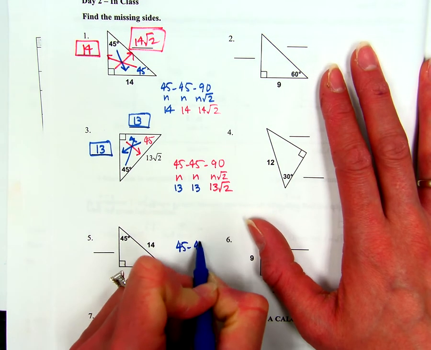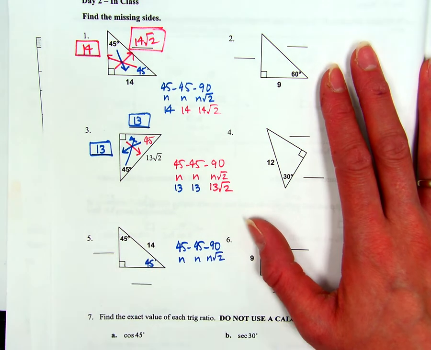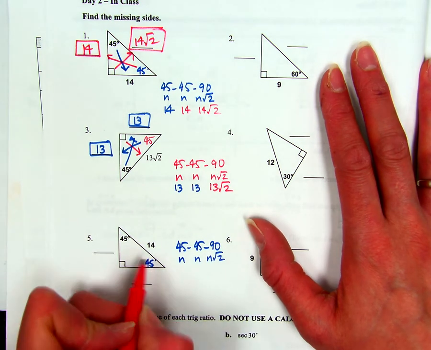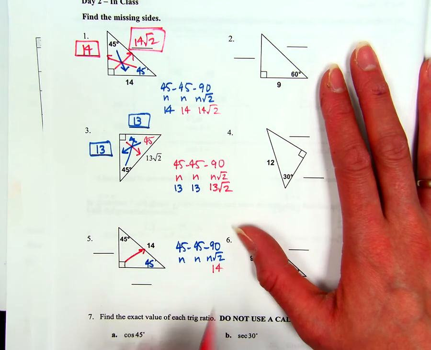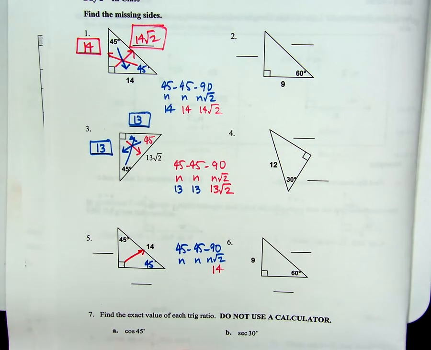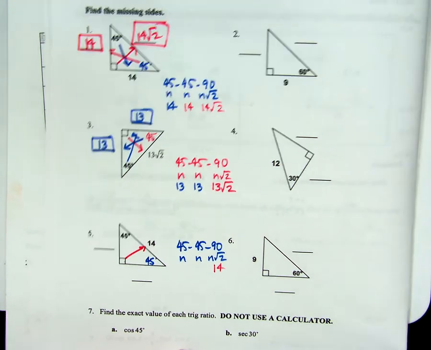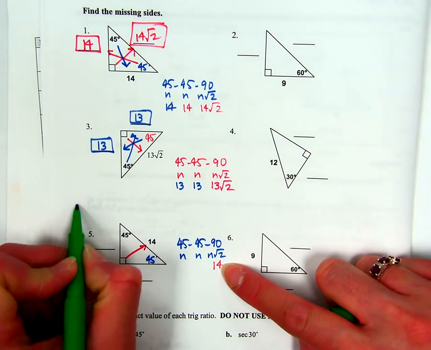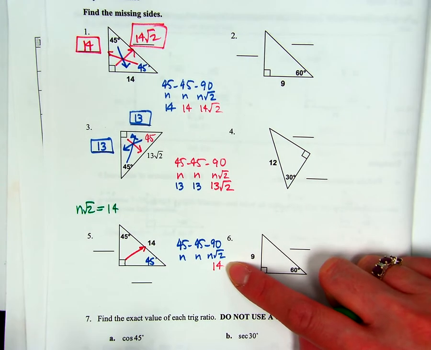All right, number 5, also a 45, 45, 90 triangle. So we're going to use the same formula. We have N, N, and root 2. All right, so let's look at what's given to us. We have 90 degrees. Across from the 90 degrees is 14. Now this one's a little bit weird. You're going to have to do a little bit of work. So it's supposed to have a radical 2 next to it, but it doesn't. Okay, so I'm going to set up an equation. N root 2 is supposed to be equal to 14. So we can just solve this equation.